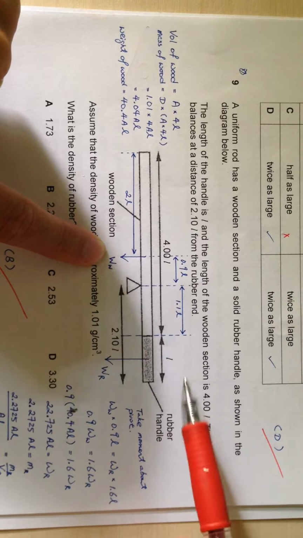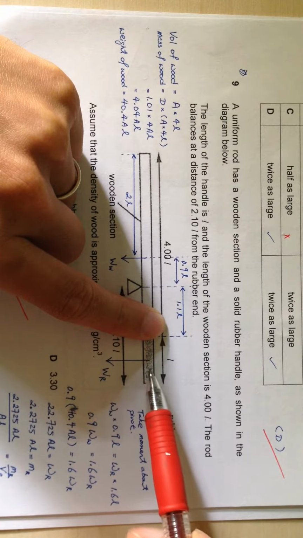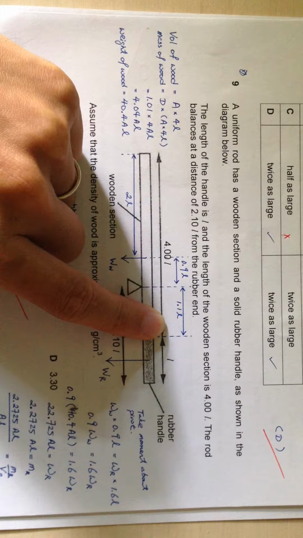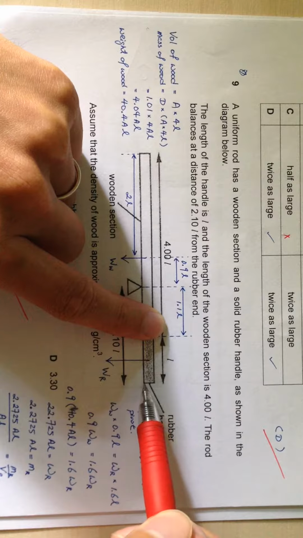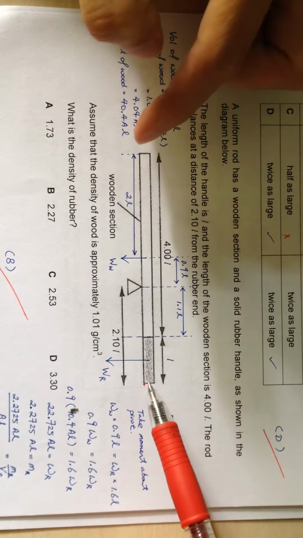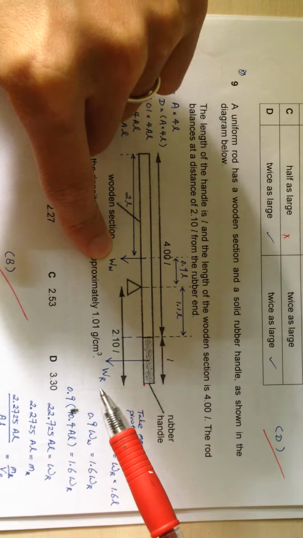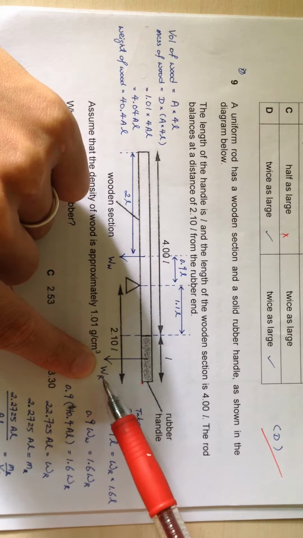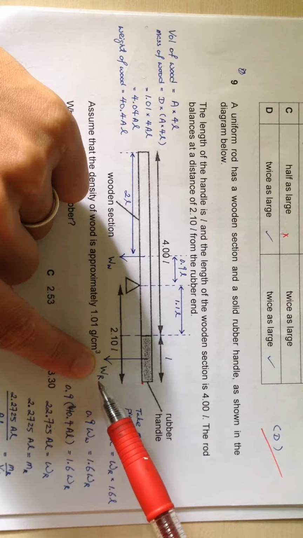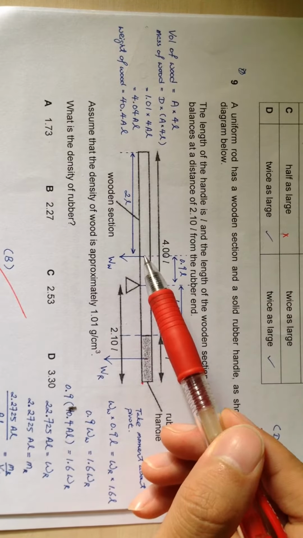Then after that you look at your rubber handle. You only consider it as a separate part, and it will have a certain weight as well. This weight must act at the center of gravity of just the rubber handle, which is 0.5L from this end. Now, because this whole stick is balanced, in equilibrium, the moment from the weight of the wooden section must equal the moment caused by the weight of this rubber handle. Because you are going to use the principle of moment, you need to find out the length from the weight to the pivot.